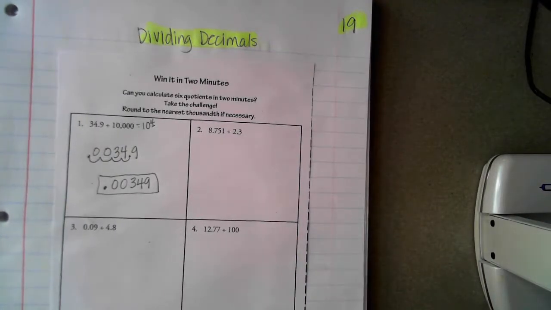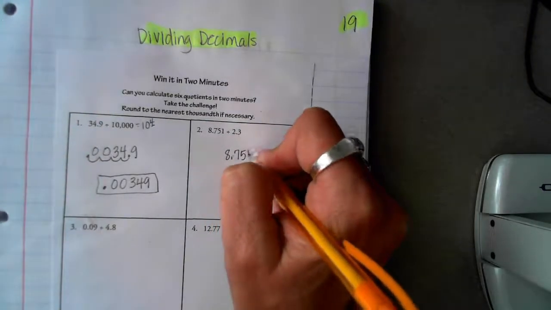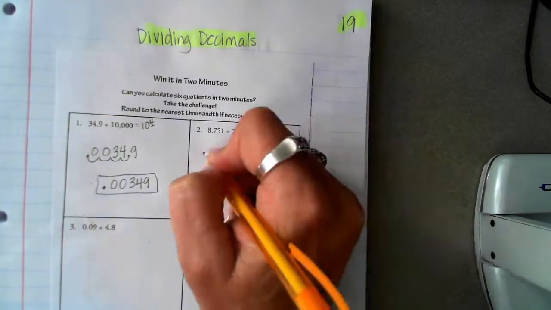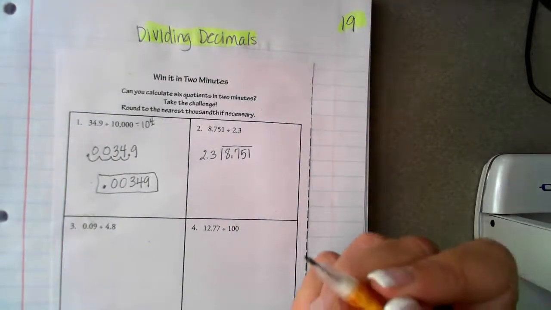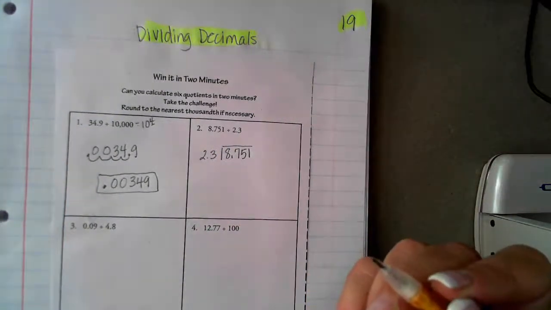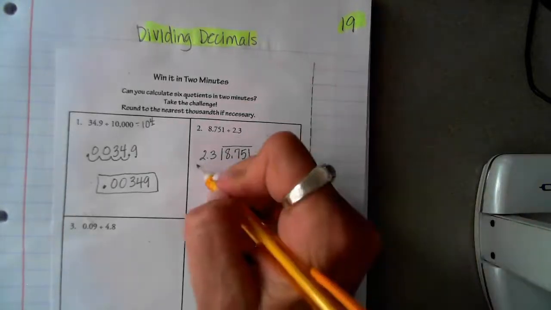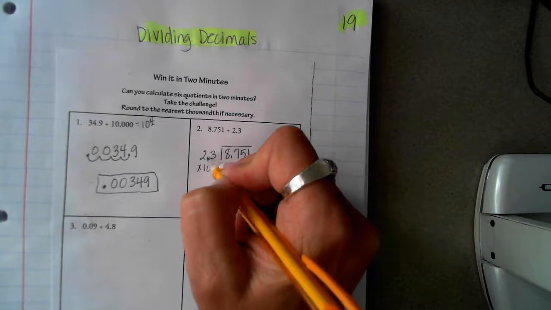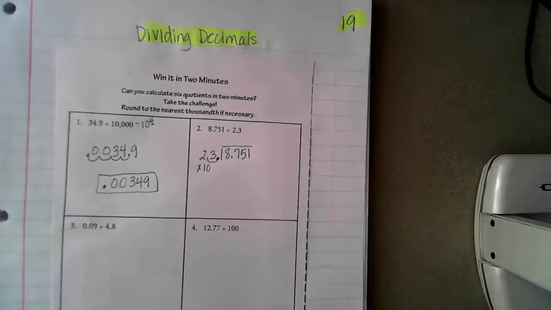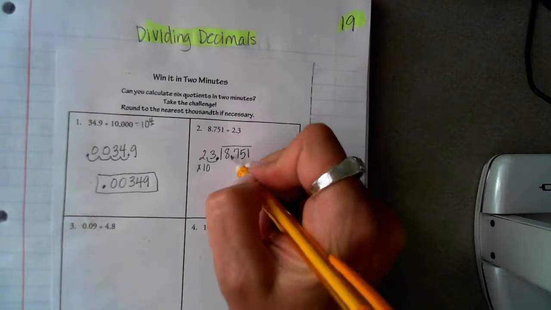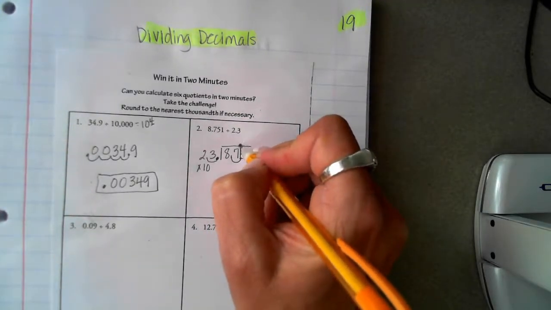All right, number 2, I have 8.751 divided by 2.3. Now remember, as I'm going along, if you need to pause the video to get caught up, you can always pause the video. I'm going to multiply by 10 because I need to move this decimal one space over to make it a whole number. So whatever I do to my divisor, I'm going to do to my dividend. I'm going to multiply by 10, move it one space, and move it straight up.